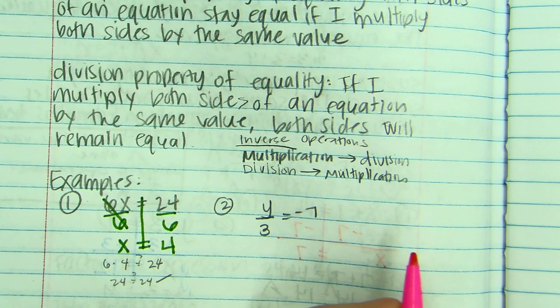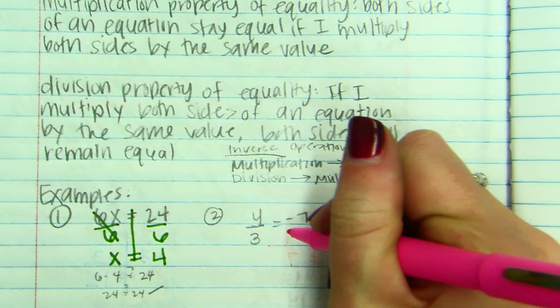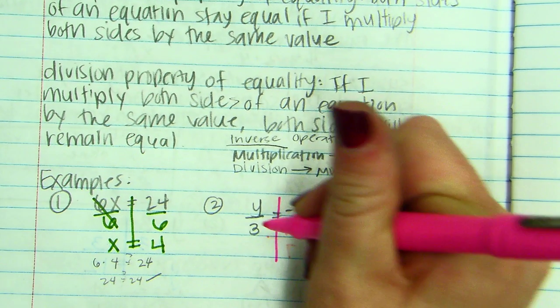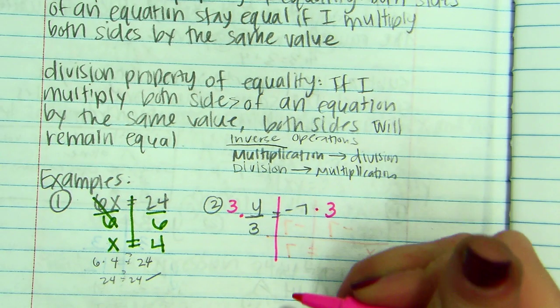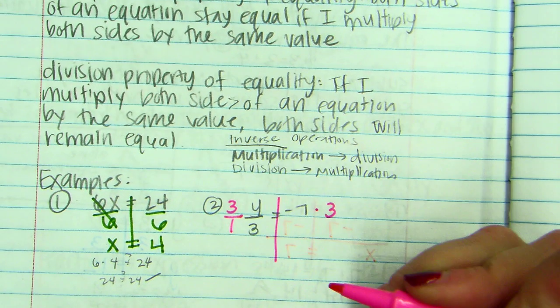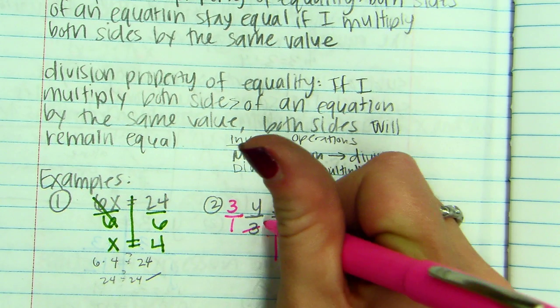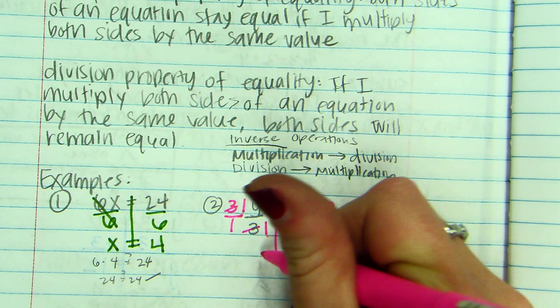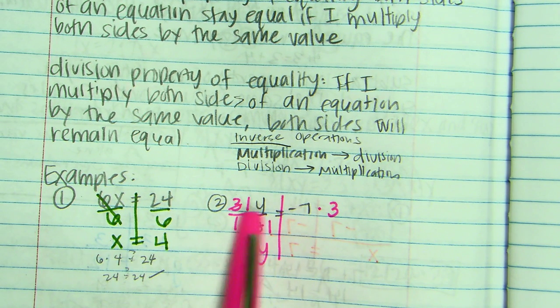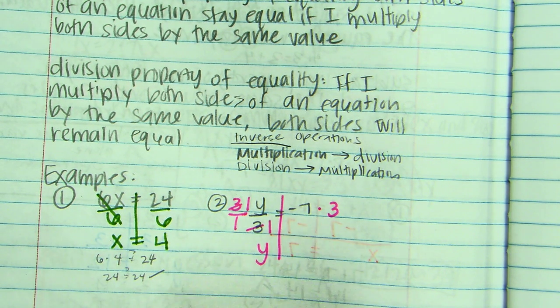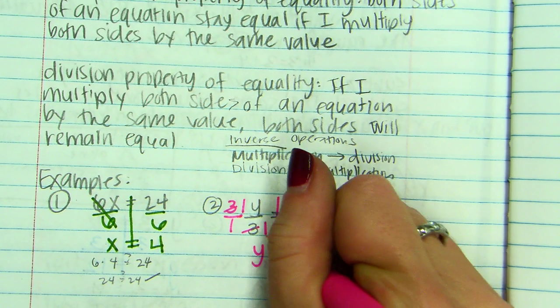When I do division equations, I usually write it a little differently. I show the multiplication to the side, and I'll show you why that makes more sense in a second. This is really 3 over 1. I can cross cancel here. 3 goes in here one time and in here one time, so I'm left with 1y. So it makes more sense to multiply these fractions if I just write it to the side instead of below. And then -7 times 3 is -21.